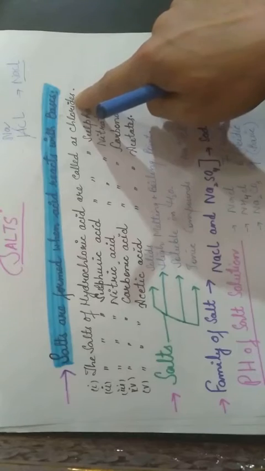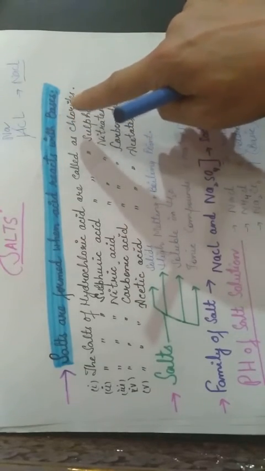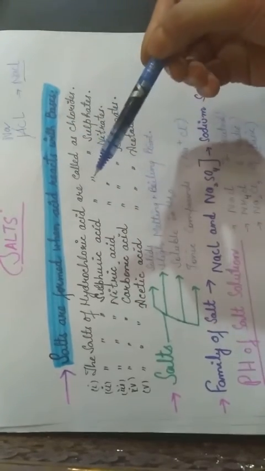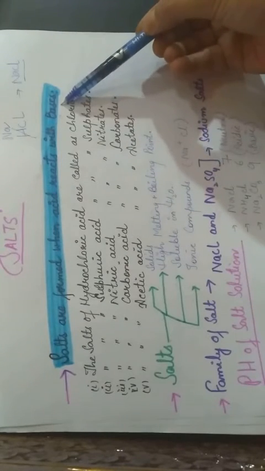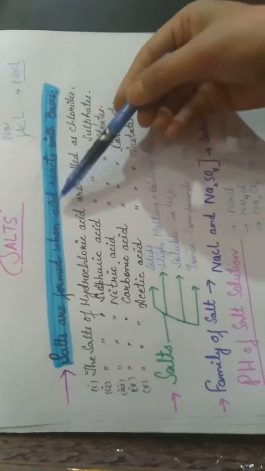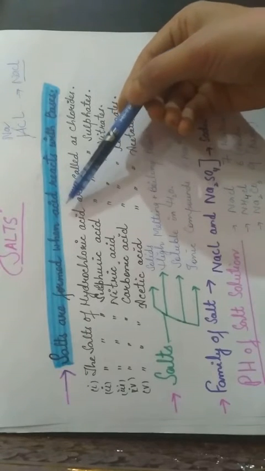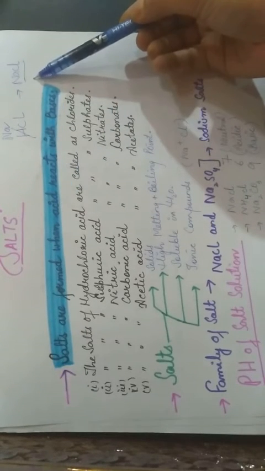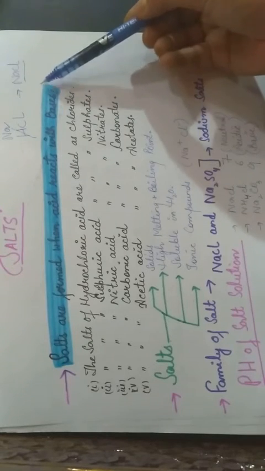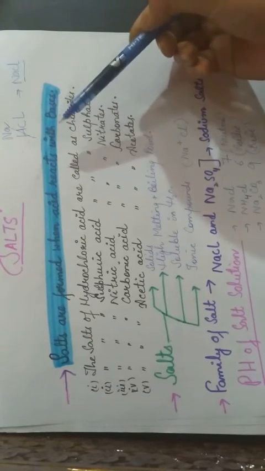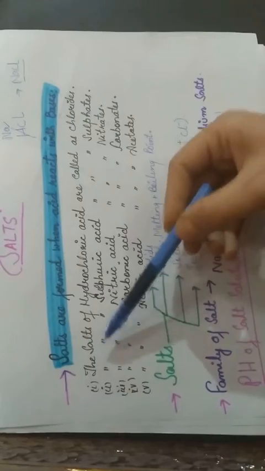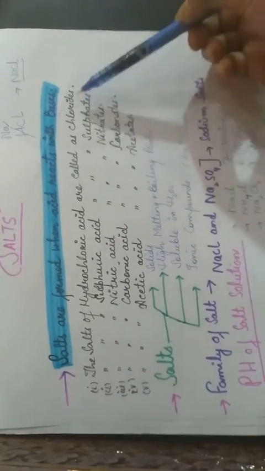So the name of the salt consists of two parts. The first part of the name of the salt is derived from the name of the base, and the second part is derived from the name of the acid. For example, the name of the salt called sodium chloride comes from sodium hydroxide as the base and hydrochloric acid as the acid. The salts of hydrochloric acid are called chlorides.